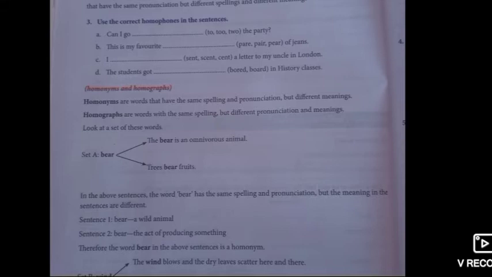Okay? Yes. See, a bear. The bear is an omnivorous animal. Trees bear fruits. Bear, the pronunciation is the same. But see, the first example, the bear is an omnivorous animal.